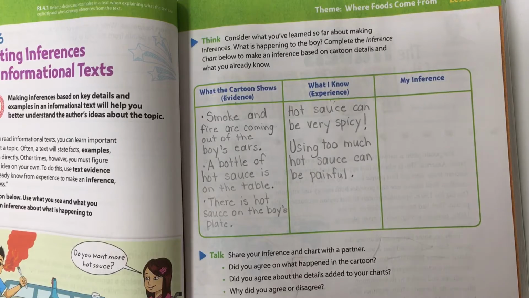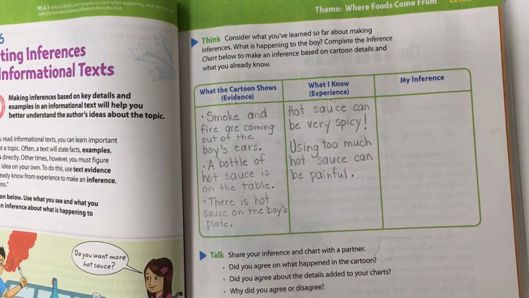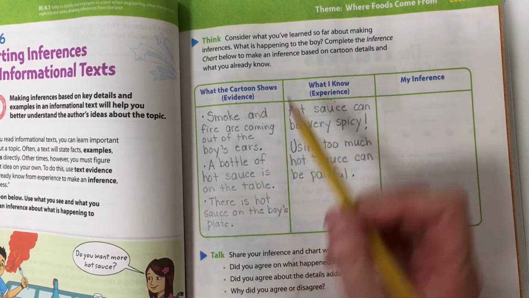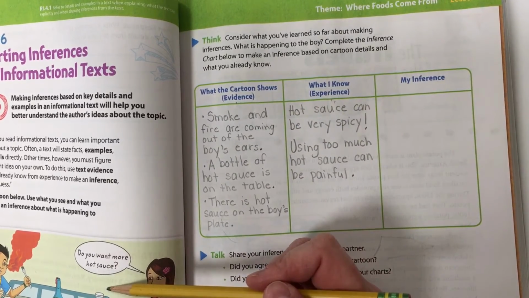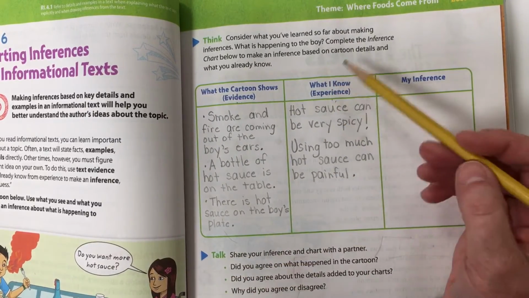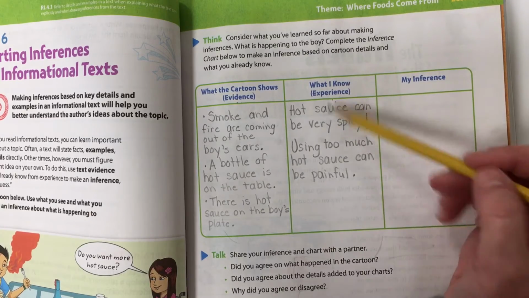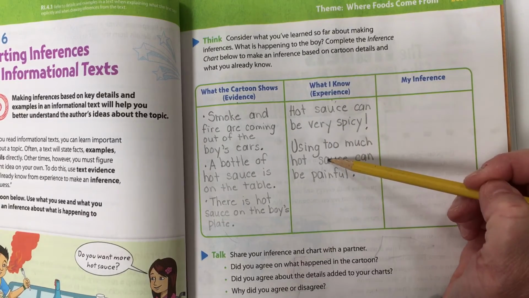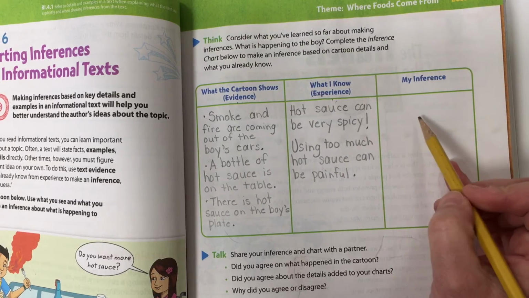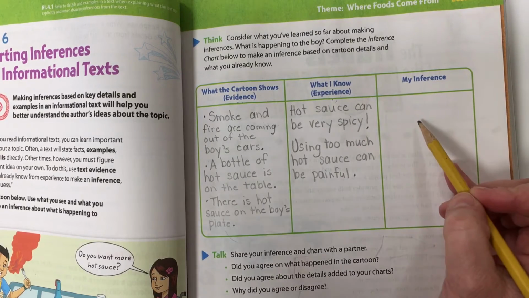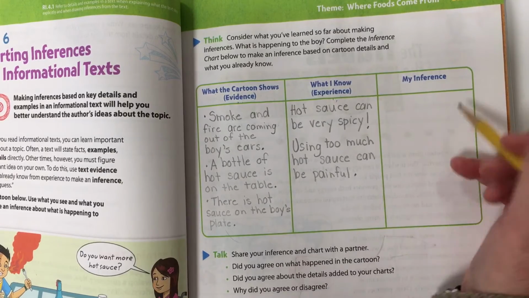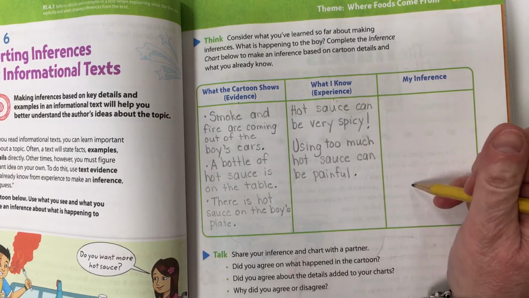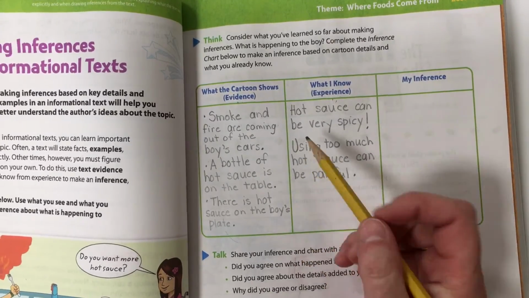Now, what I have to do to make an inference is take the evidence that I got from the cartoon and mix it with my own personal experiences to see what happened to the boy. So I think the boy added too much hot sauce to his food.